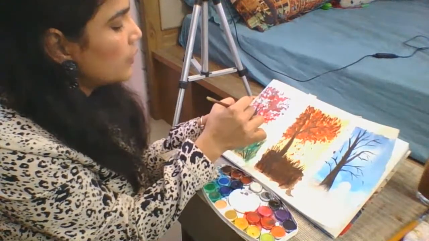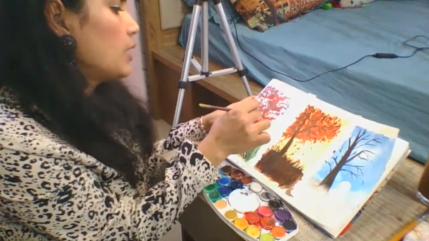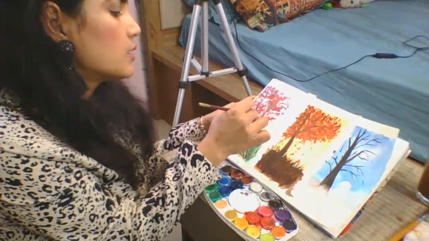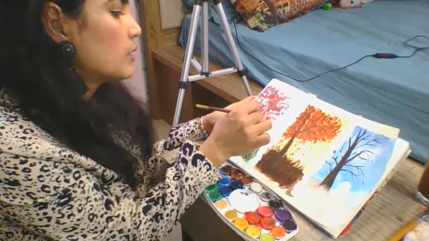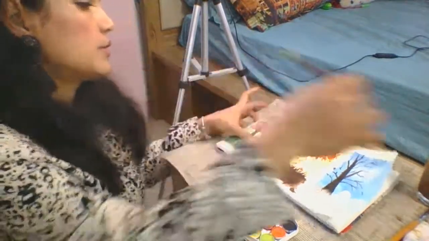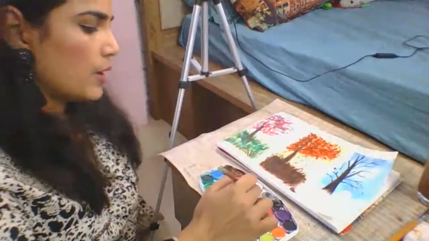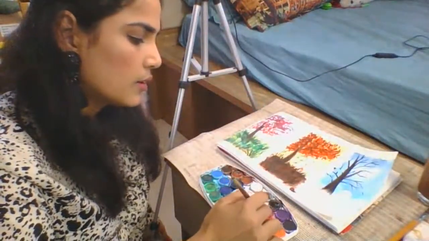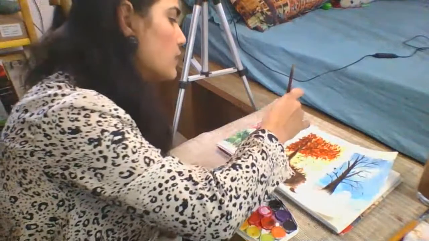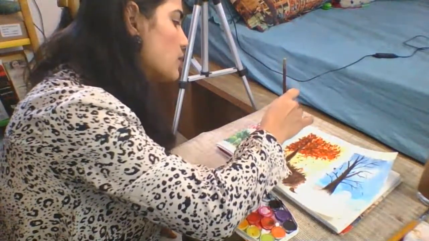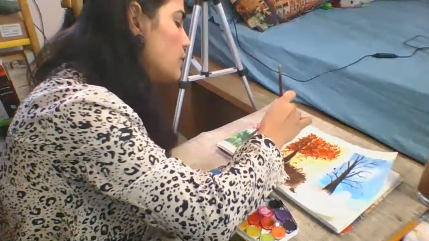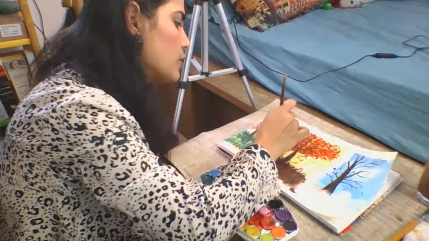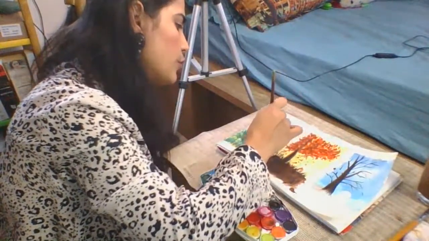Yeah, it will look beautiful. In between the pink, you can just take certain dots of white and put them. You can also take some white and pink together and start putting them just below the white dots which you have placed, so that it looks more beautiful.